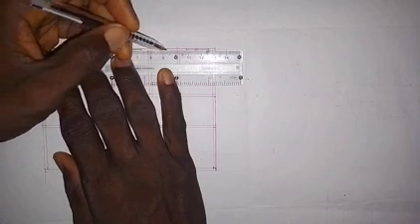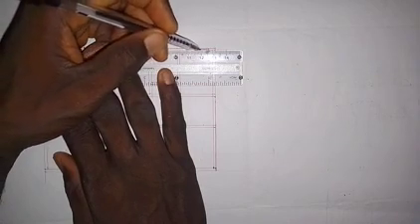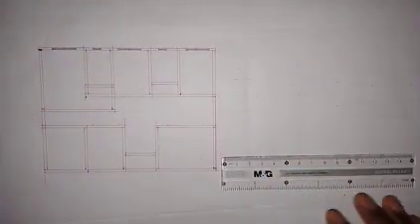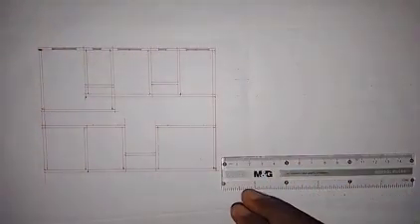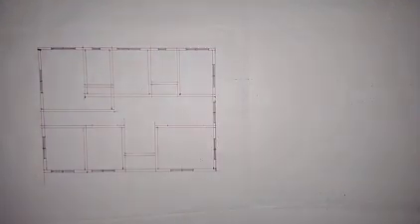So I will still pause this video. You can see that I've done this one, so you can go on and do the remaining one. I will do the rest and come back and show you the next thing to do. Alright, I fixed all the windows as you can see here.